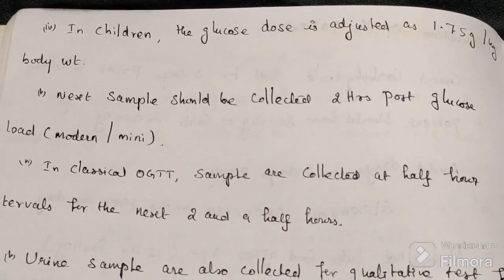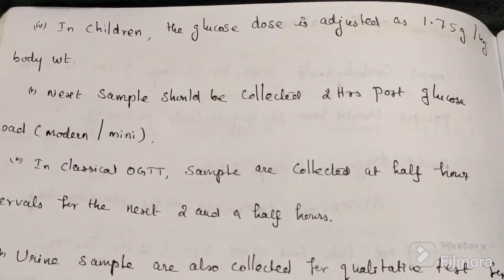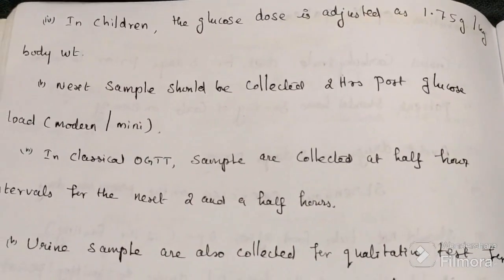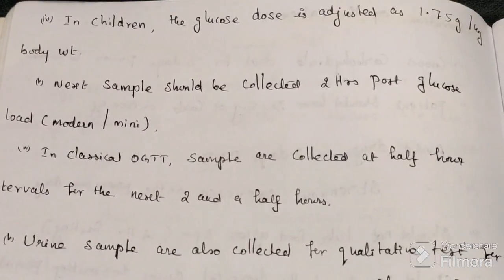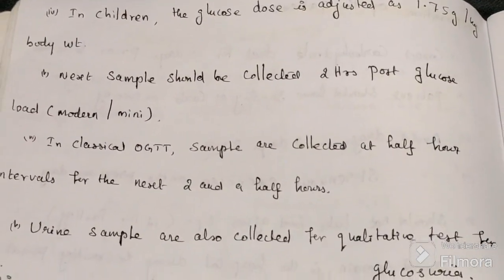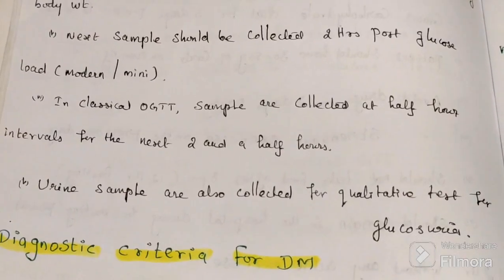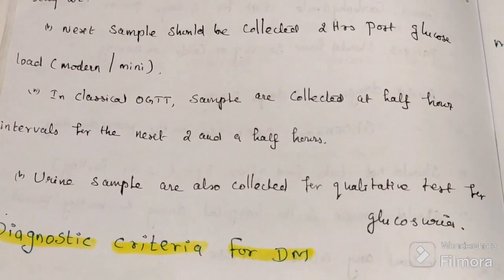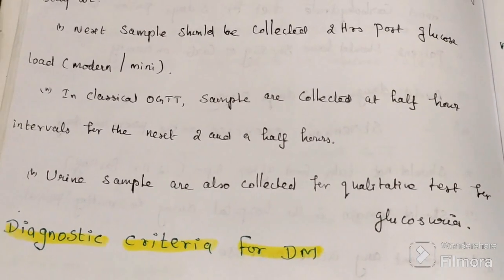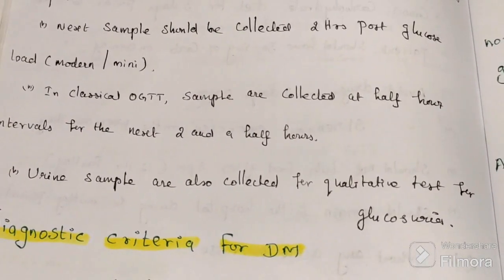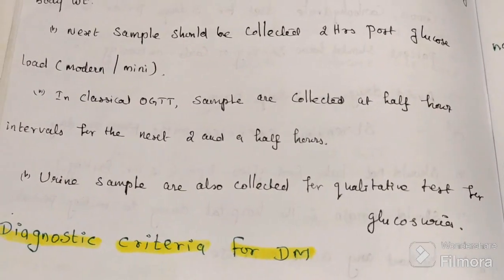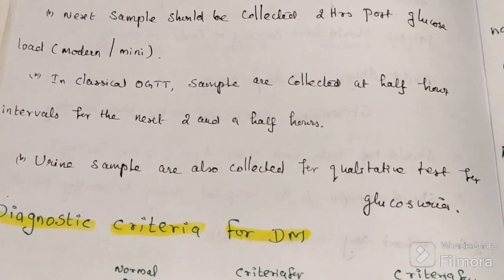Then the next sample should be collected 2 hours post glucose. After the glucose load, we wait 2 hours, and only then do we collect the next sample. In the case of classical OGTT, samples are collected at half-hour intervals for the next 2 hours.